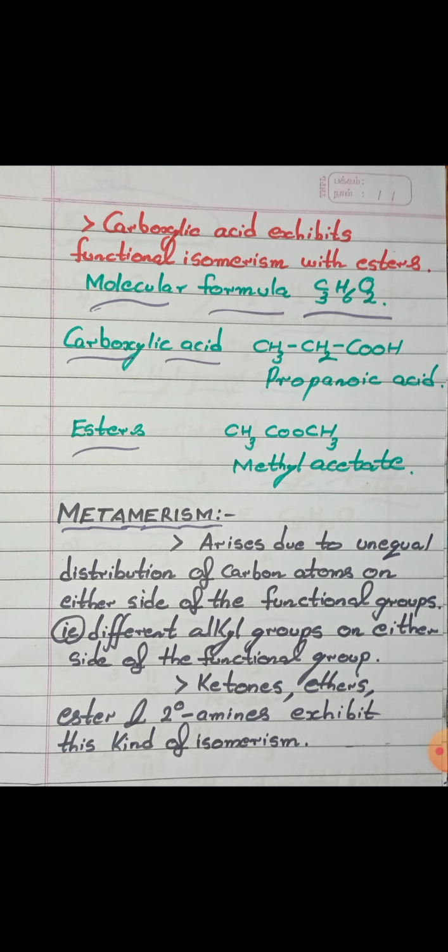My dear students, in the last concluded NEET exam which took place in the year 2021, one question has come from the topic of metamerism. Okay, now we go to the example.